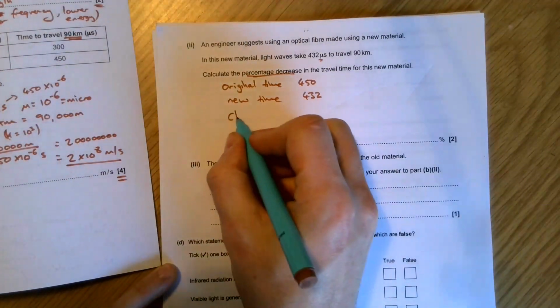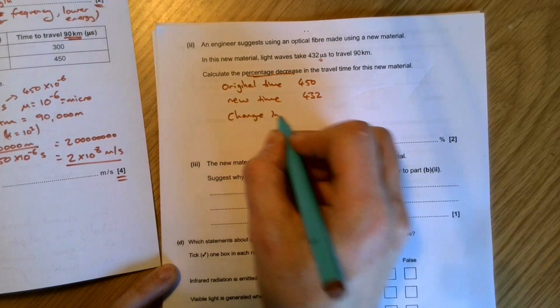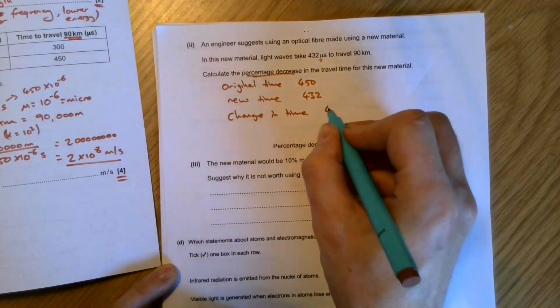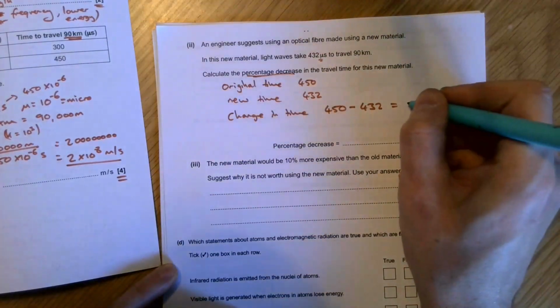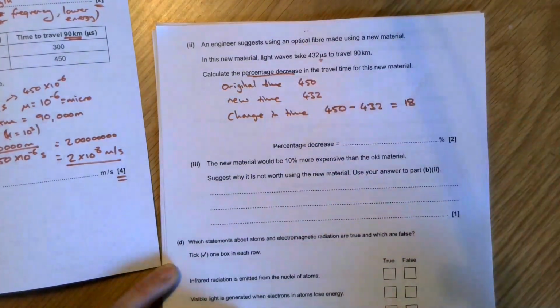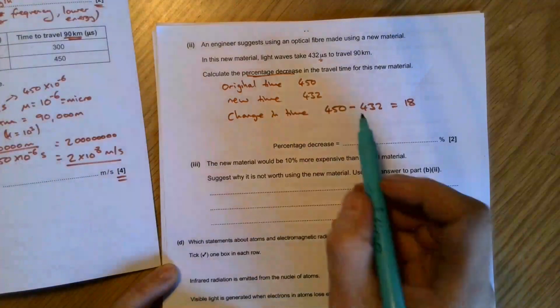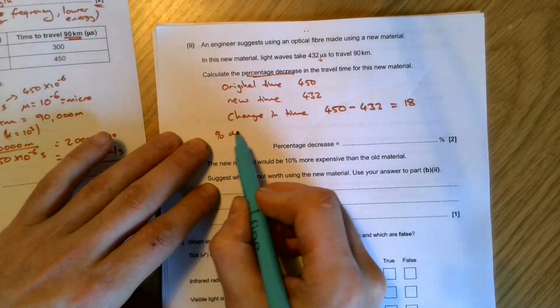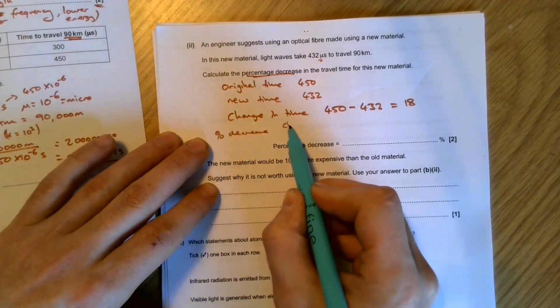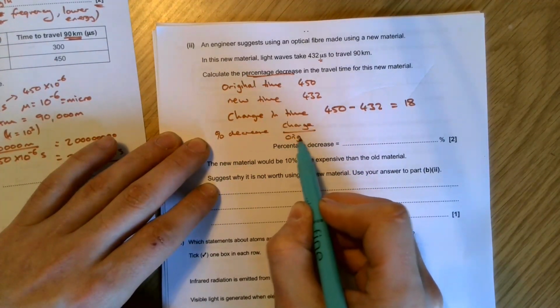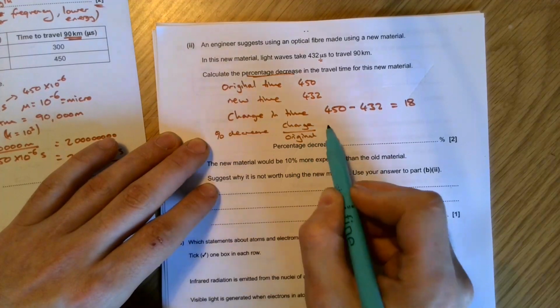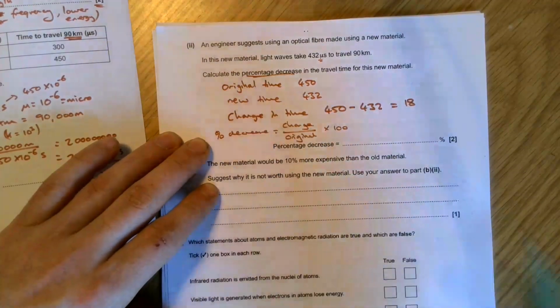So what is the change in time? 450 minus 432, which is 18. So the percentage decrease is the change over the original times 100, because it's a percentage.